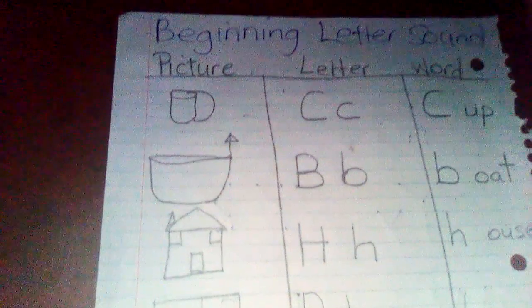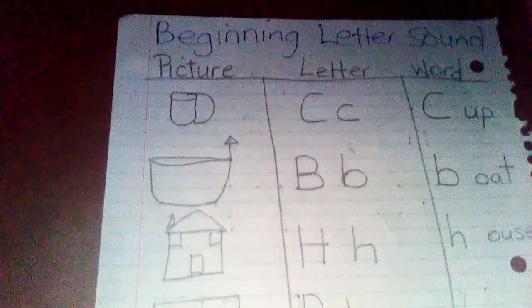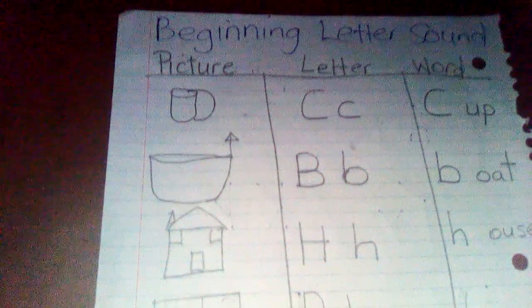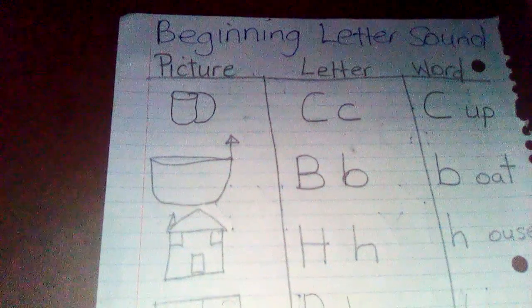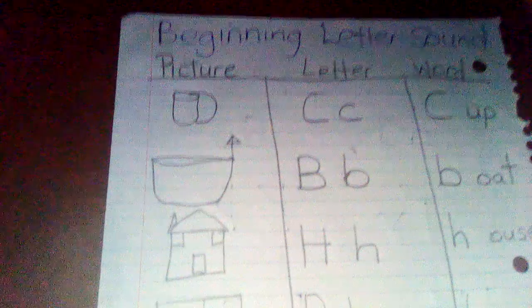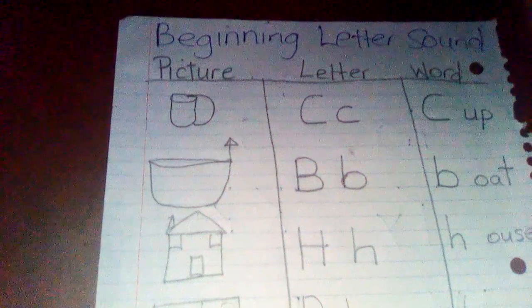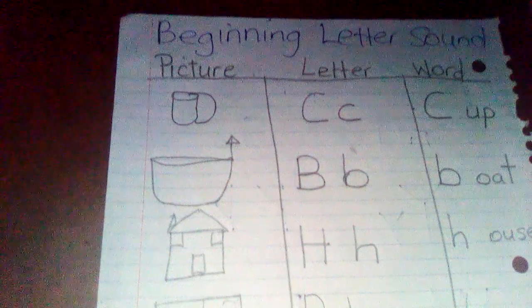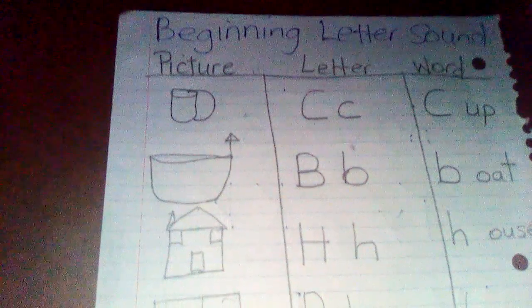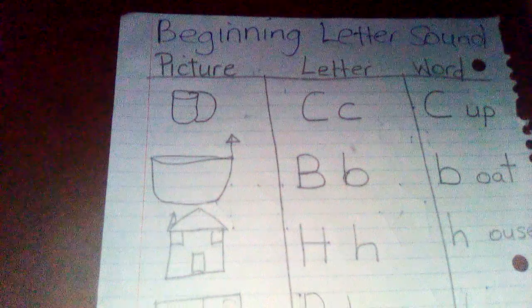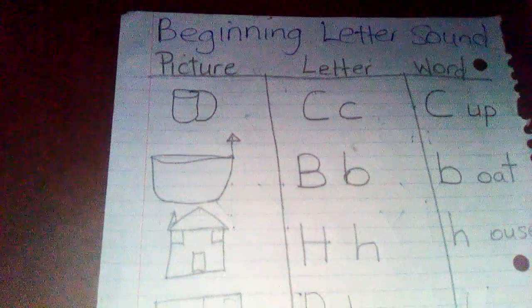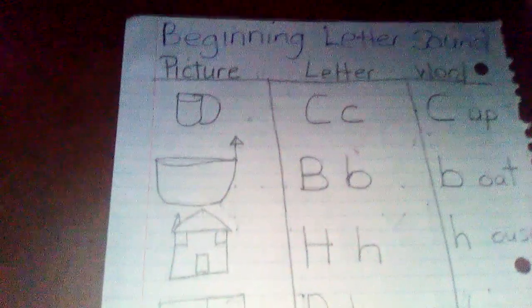So when they identify the cup, you now show them the letter. You say, okay, this is the letter that begins that word. What's the word? Cup. The picture shows you a cup, and having seen the cup, you now see the letter that begins the word cup, and you can identify the letter that begins the word cup.